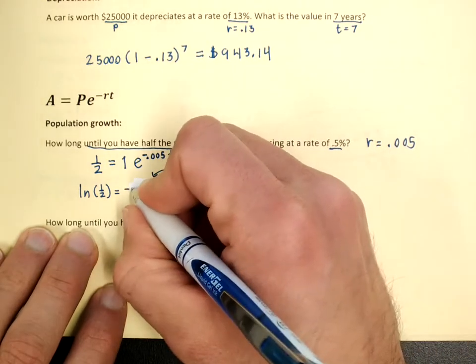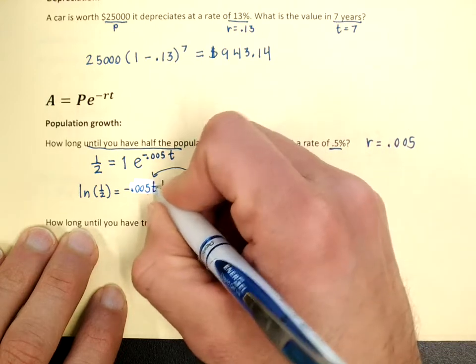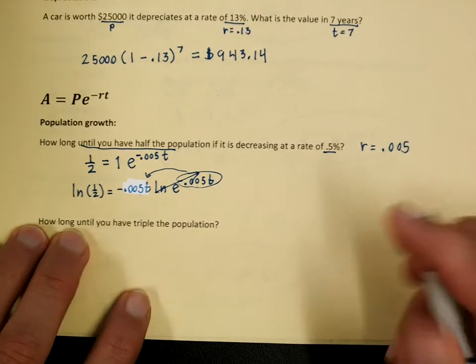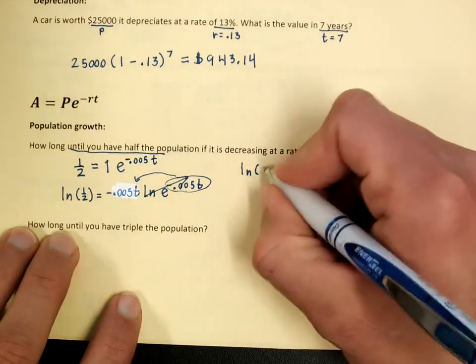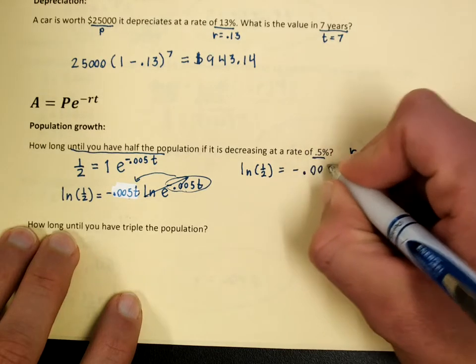So we have negative 0.005t. Okay, and the natural log of e is 1, so that cancels out. So I end up just with the natural log of 1/2 is equal to negative 0.005t.